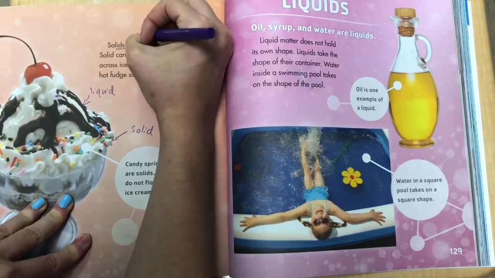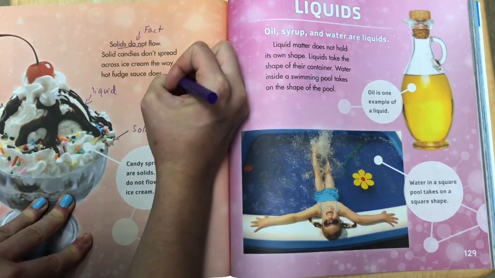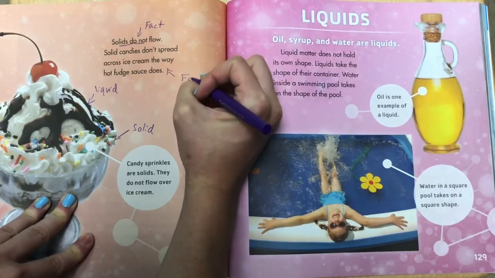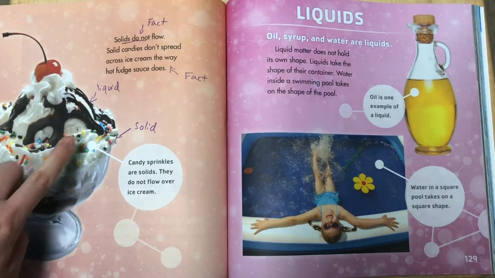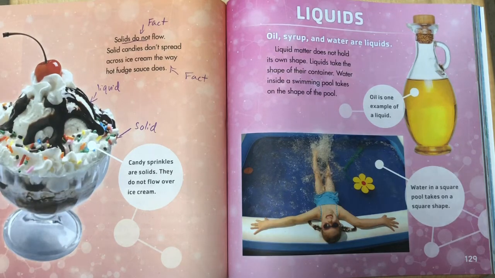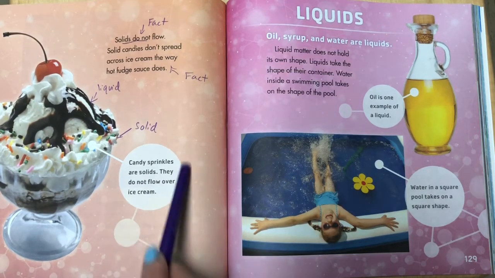So we have facts and we have fact. So she's giving us facts in her writing, but she's also giving us real pictures, which shows that this is an informational text, which is more proof or text evidence that the author wrote this to inform us. If you notice on some of the pages, there are circles.